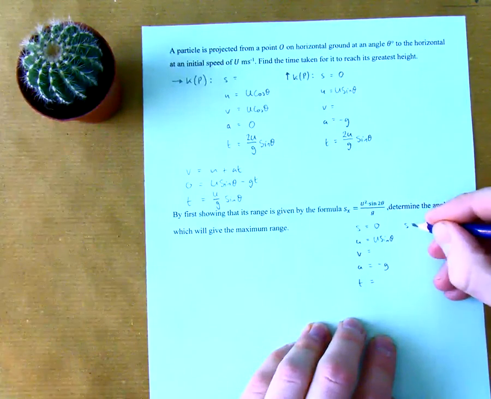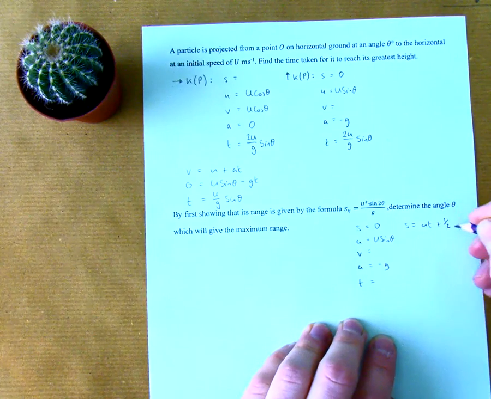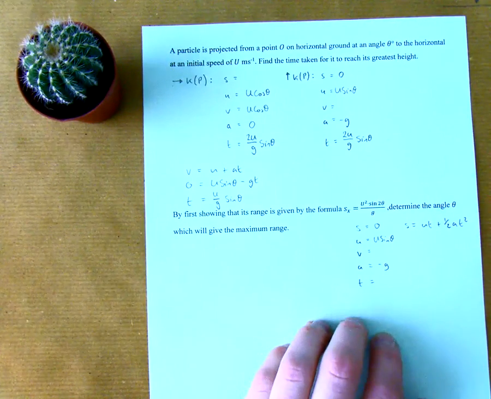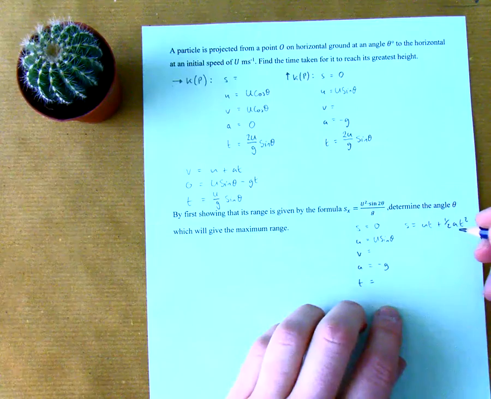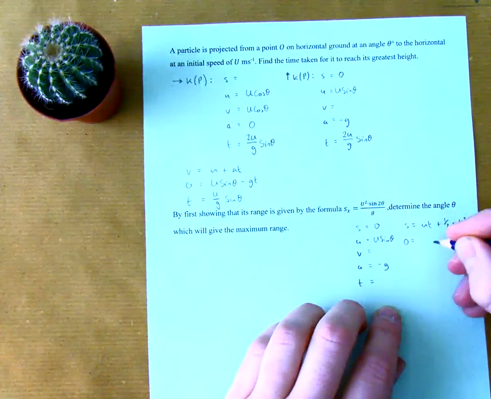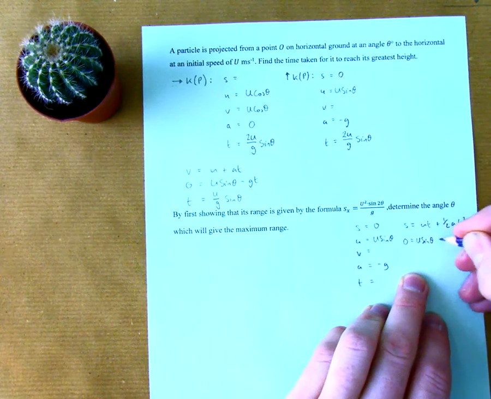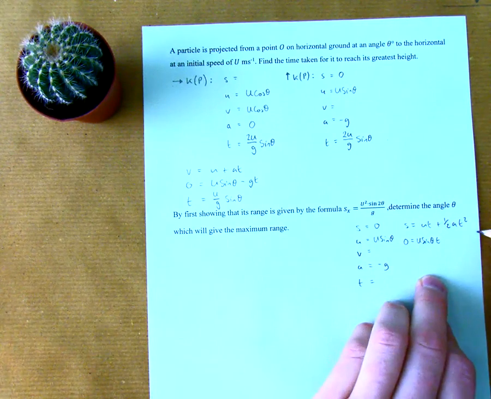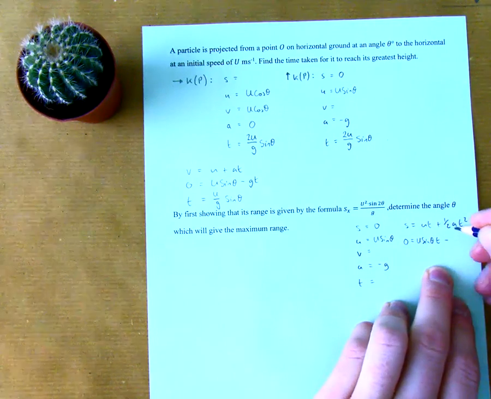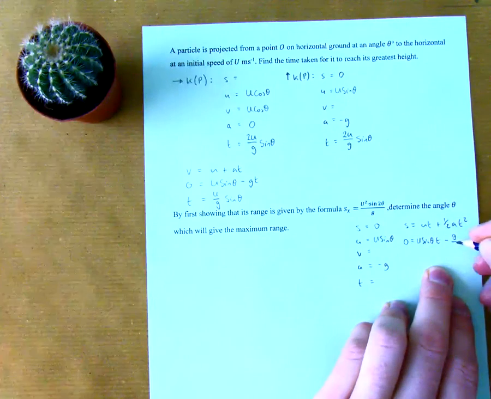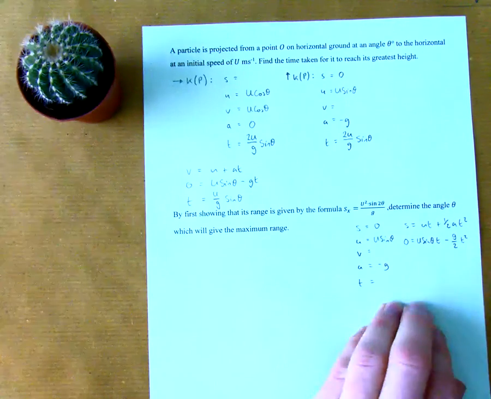We know S is equal to 0. UT is going to be U sine theta T, and a half A is going to be minus g over 2 T squared.